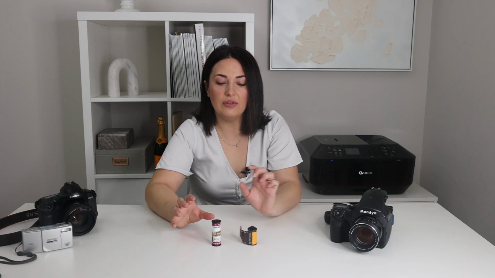And speaking of buying a lot of film, always make sure that you put your film in the refrigerator. The chemistry of the actual film itself will degrade over time.